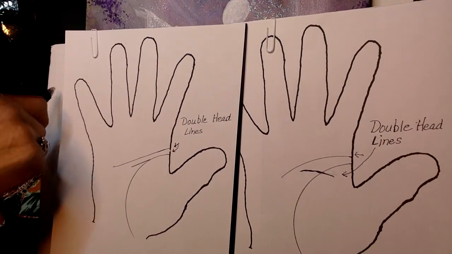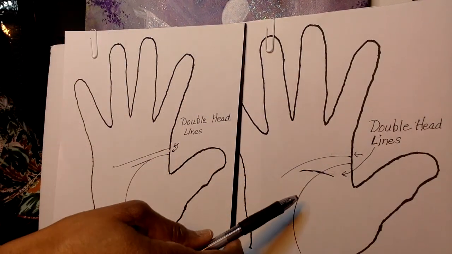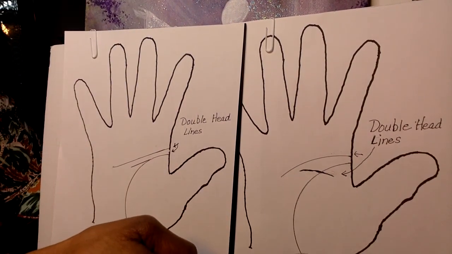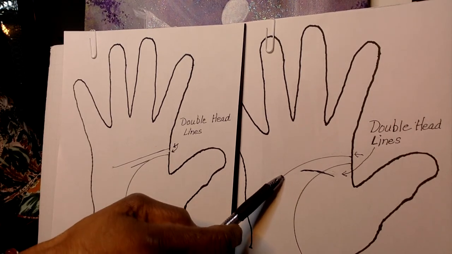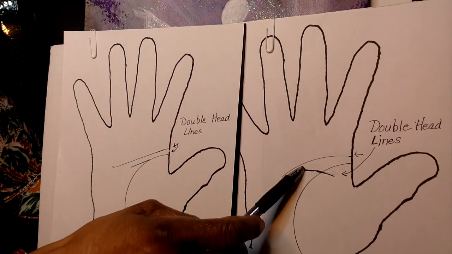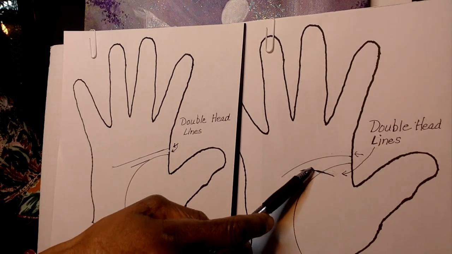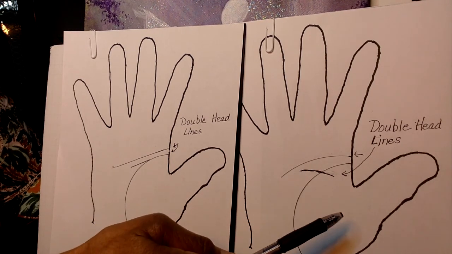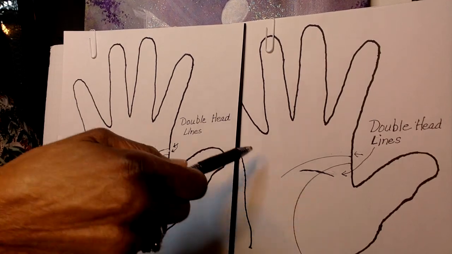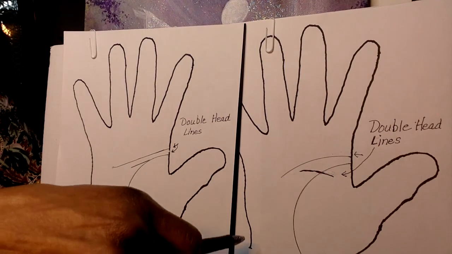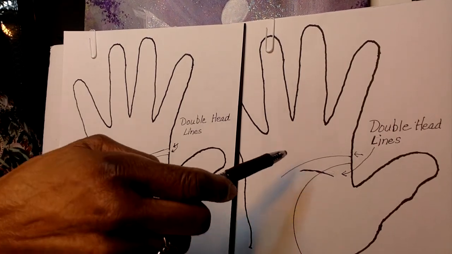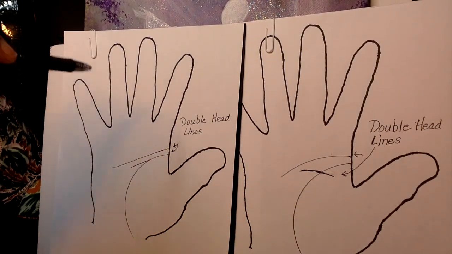All right, now here's another example that you may run into. Here's, of course, your lifeline. Here is the headline that you're accustomed to seeing. This is also a headline. Short. It's coming out of or within the thumb ball, within the lifeline. Okay? And it's referred to as double headlines.